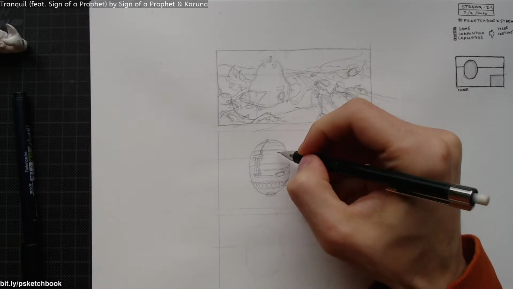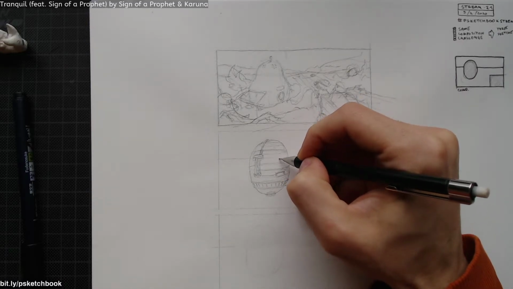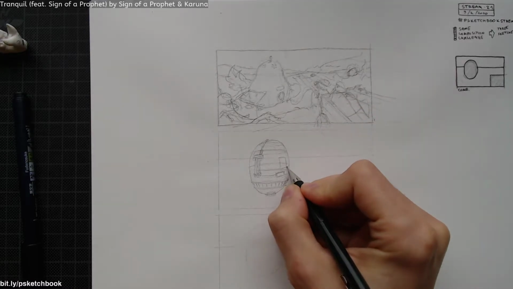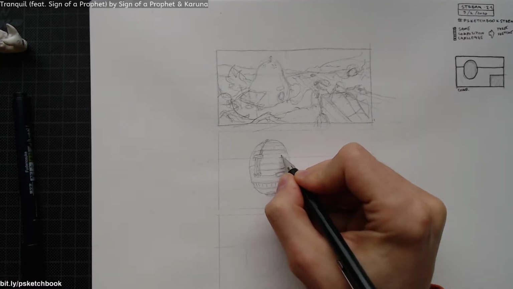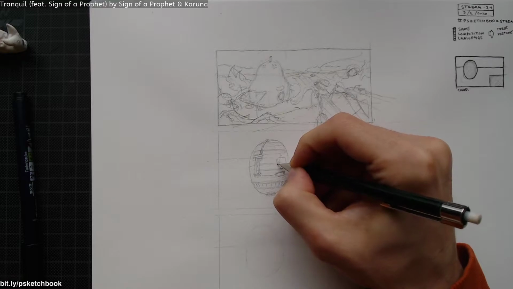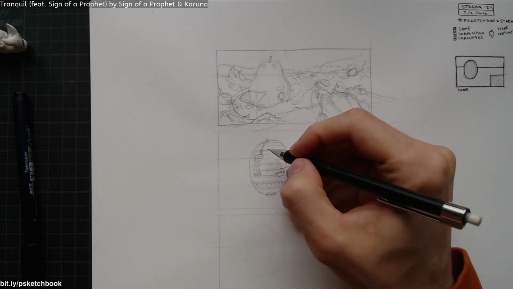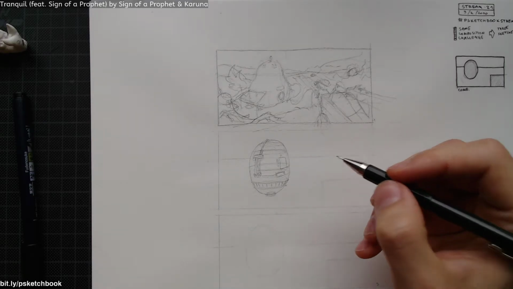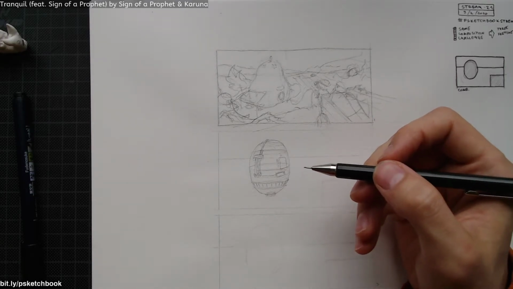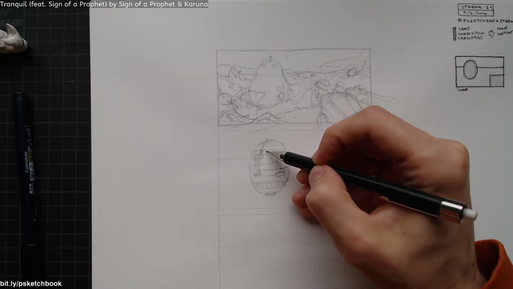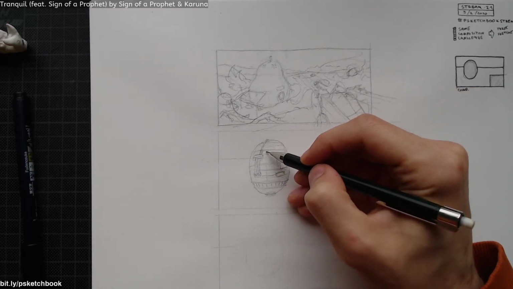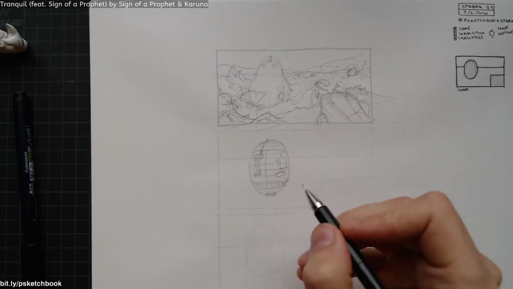Maybe something like that. Maybe there are like big gates on the side here. With a lot of details everywhere. And if you want to add details to the spaceship quick, I think you can just add the separations between metal plates or whatever they are.